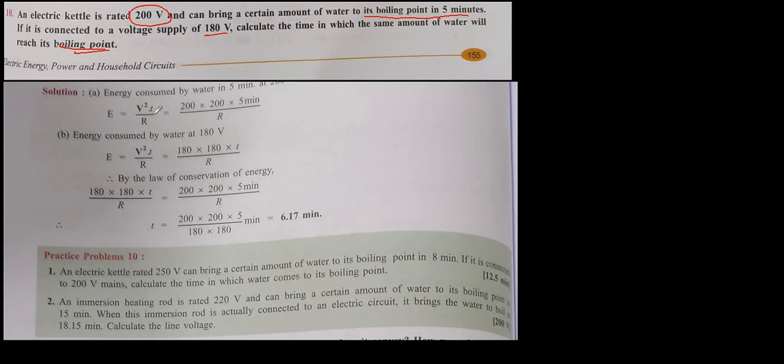So energy is equal to V squared t upon R. Placing the values of V, t and R, here we have to find the time. So how much time is required for reaching the boiling point? Here R we don't require, but still we have to put R as it is. The external circuit resistance is not given, so no need to worry about it, because you have 2 voltages, 200 volts and 180 volts.